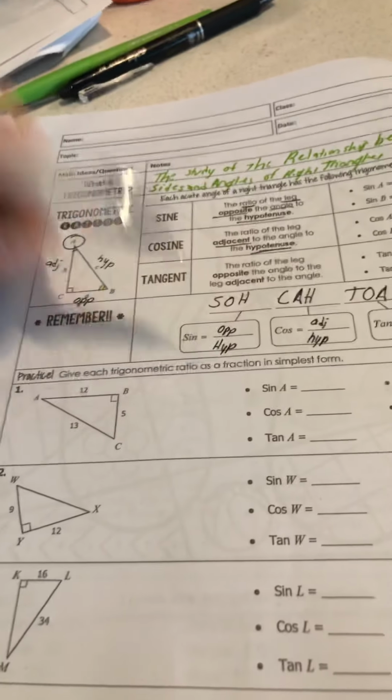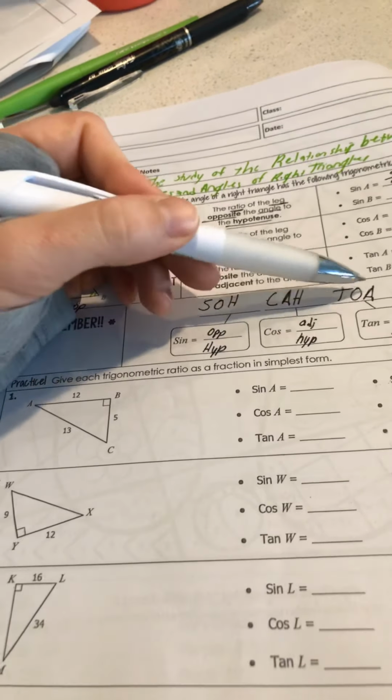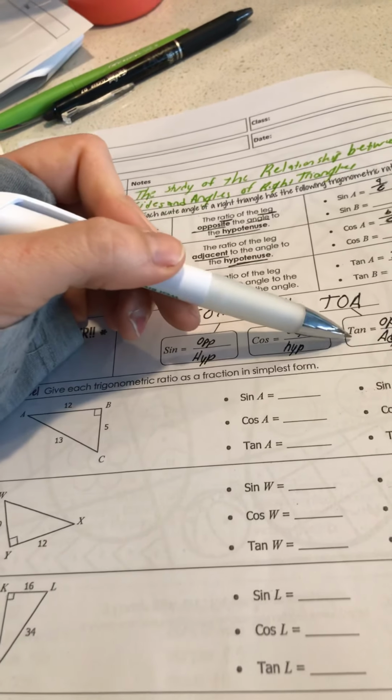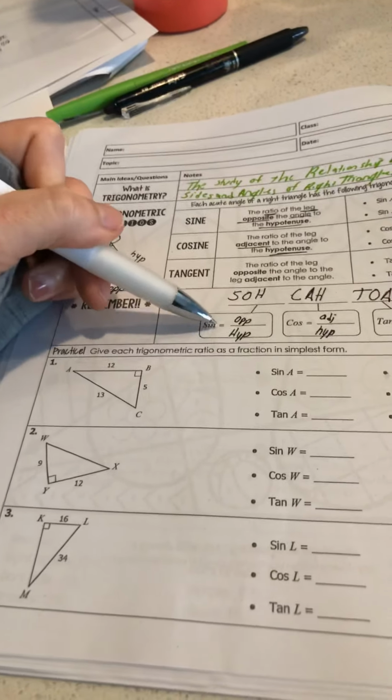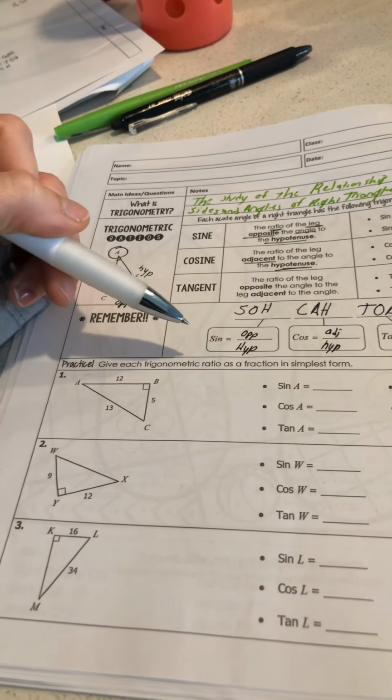Okay, so sine is opposite over hypotenuse, cosine is adjacent over hypotenuse, and tangent is opposite over adjacent. We are just finding these ratios today. So let's do two examples.